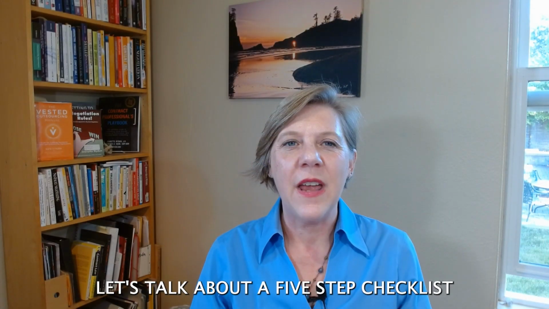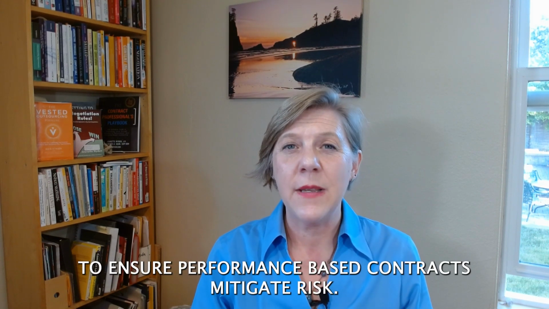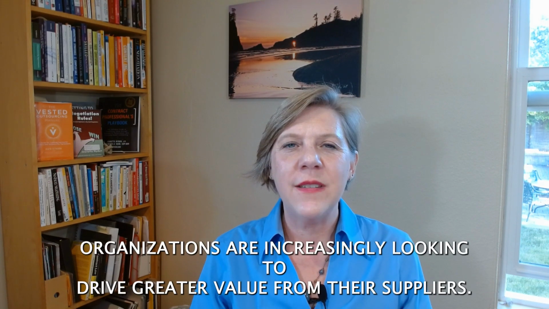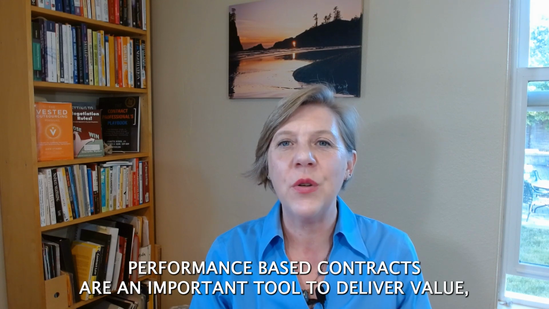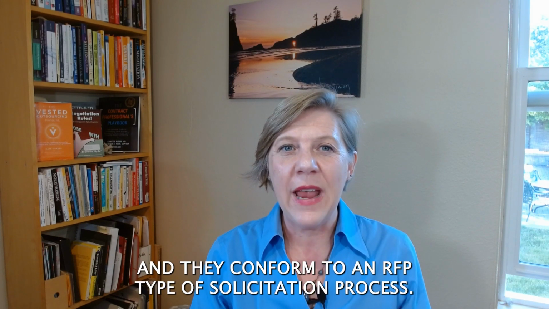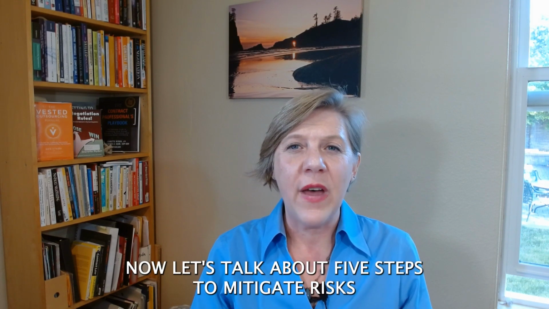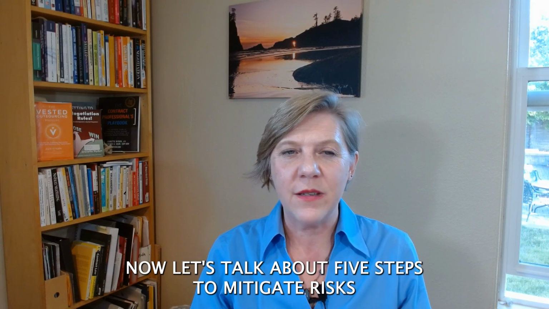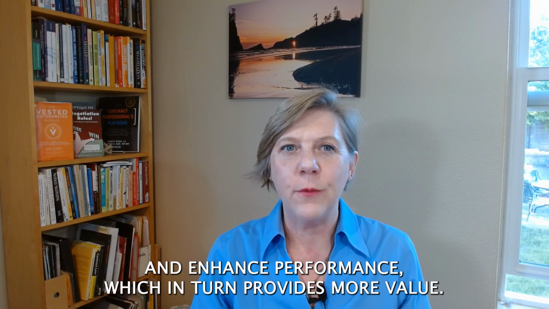Let's talk about a 5-step checklist to ensure performance-based contracts mitigate risk. Organizations are increasingly looking to drive greater value from their suppliers. Performance-based contracts are an important tool to deliver value, and they conform to an RFP type of solicitation process. Now, let's talk about 5 steps to mitigate risks and enhance performance, which in turn provides more value.